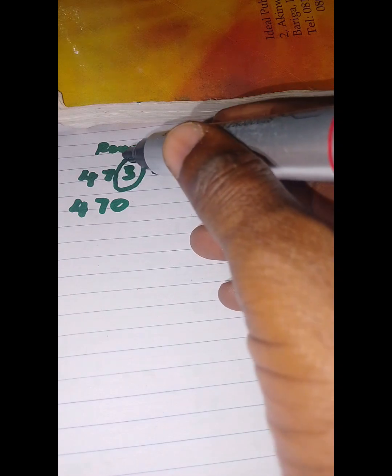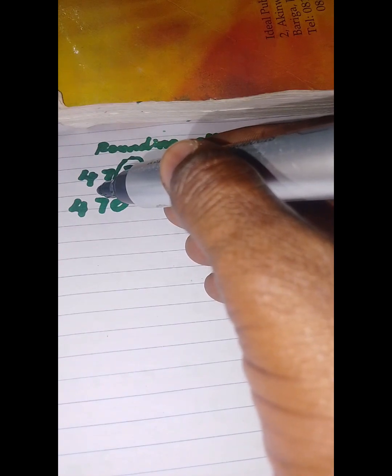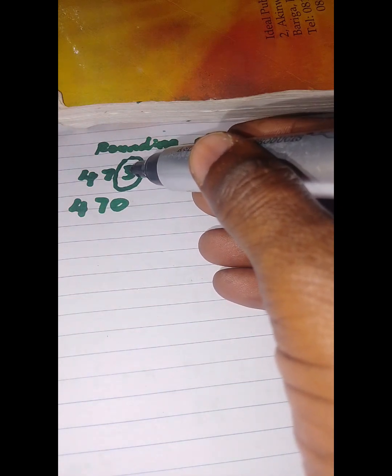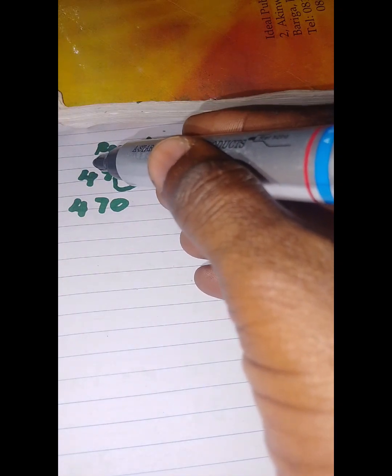If it is a weak number, you ignore. You will not add 1. This last number is just going to die and then leave without adding up any 1. So it's 470. Had it been 5 and above, after changing to a 0, it's going to add 1 to this one.